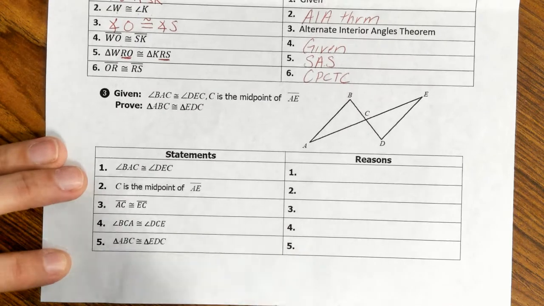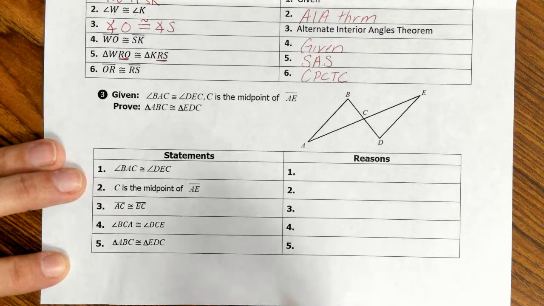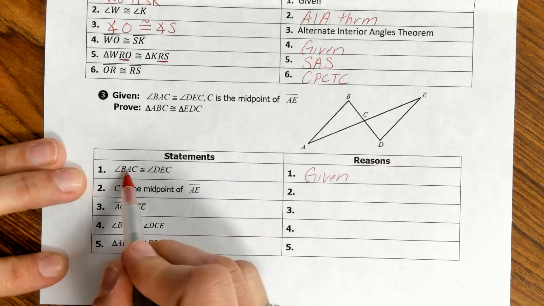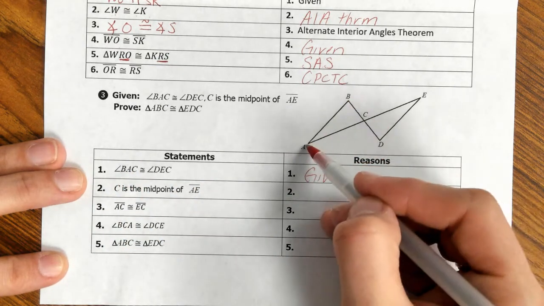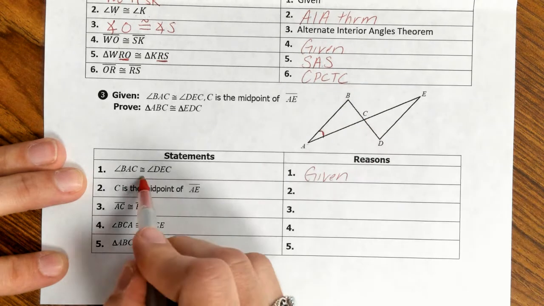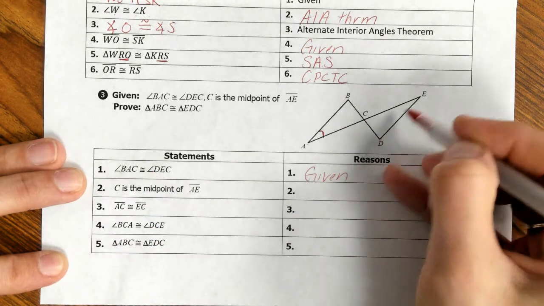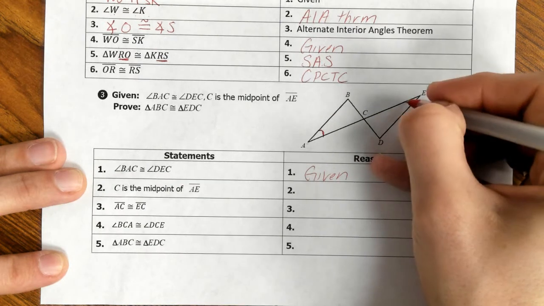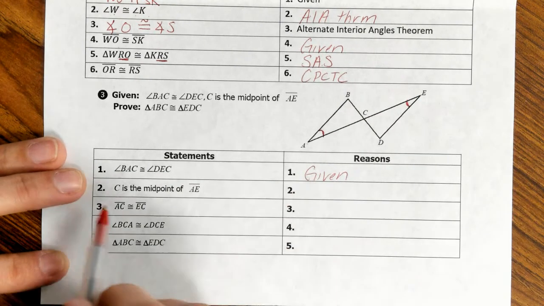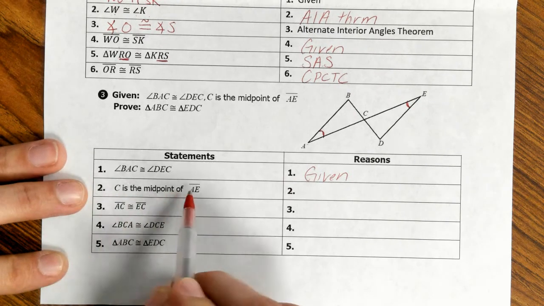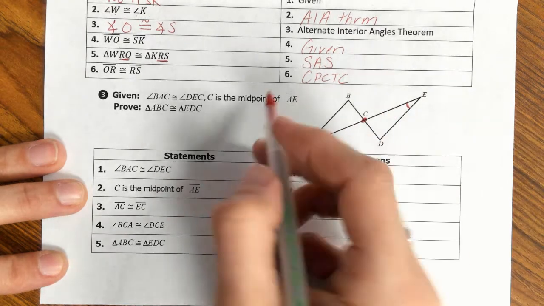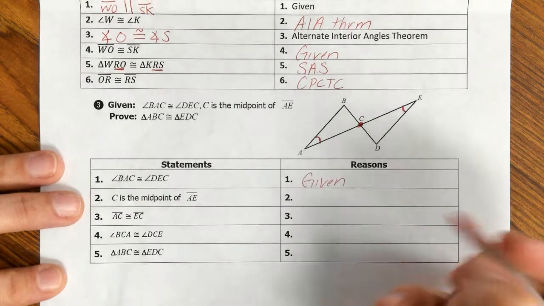The third one, we will take a look at the first. It's always going to be a given. Angle BAC, so B to A to C, is going to be congruent to angle DEC. These are congruent. It's given. Next, C is the midpoint of segment AE. So this right here is going to be a midpoint. How do we know? It's another given up here.